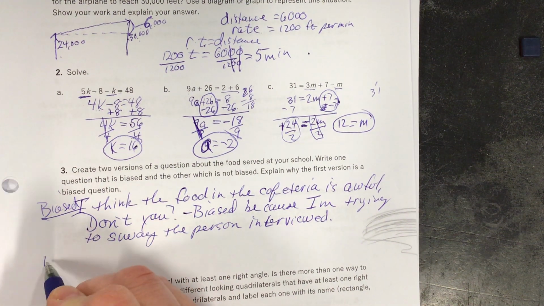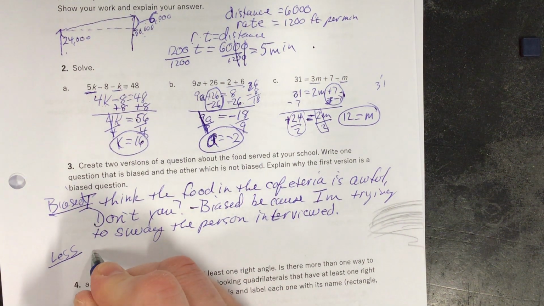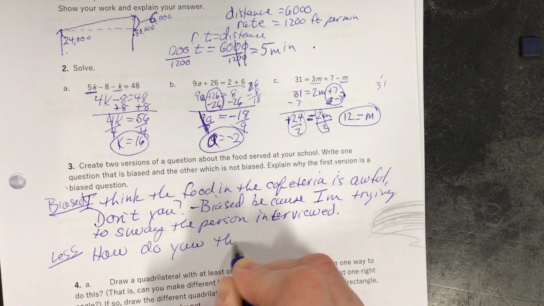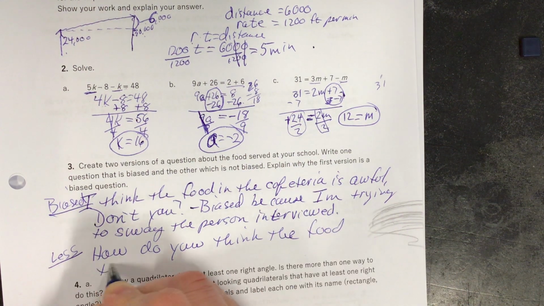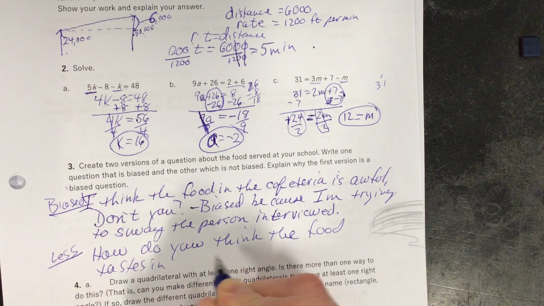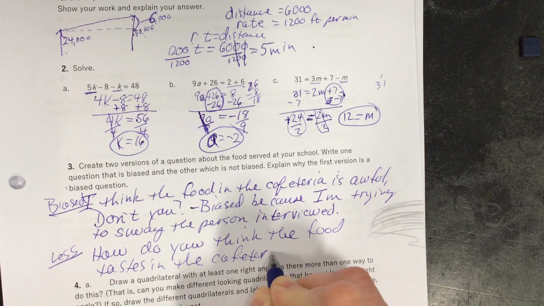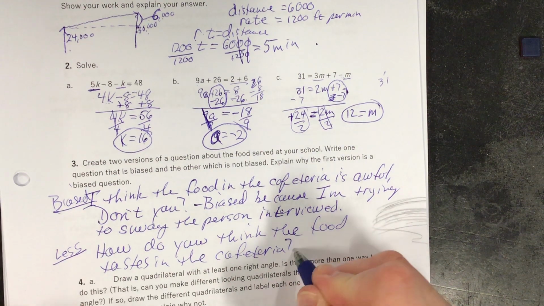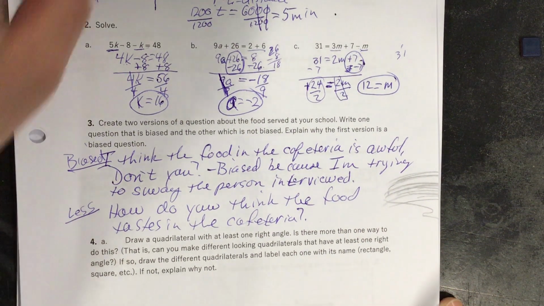Here's the less biased, or hopefully not even biased at all: How do you think the food tastes in the cafeteria? I'm not interjecting my own opinion, I'm not interjecting anything. I'm simply asking the question, okay? I'm simply asking a question. How do you think it tastes? That's it.